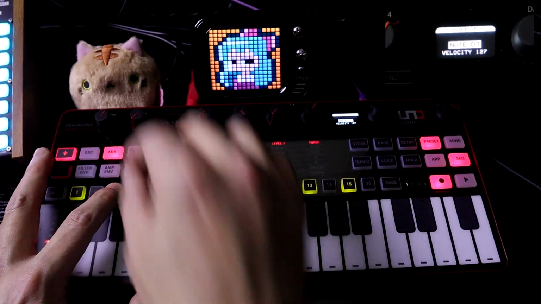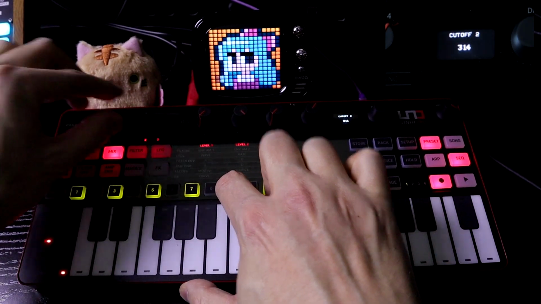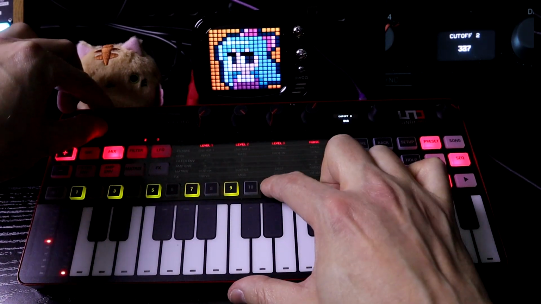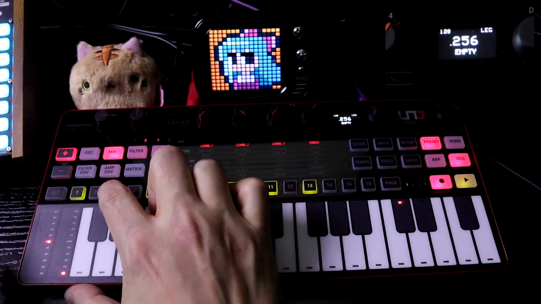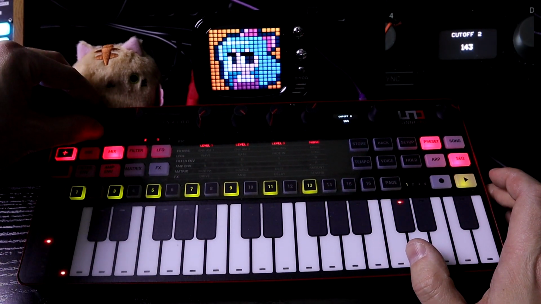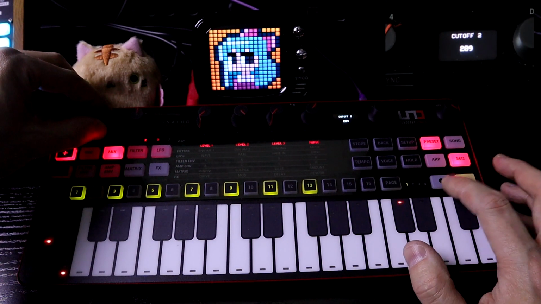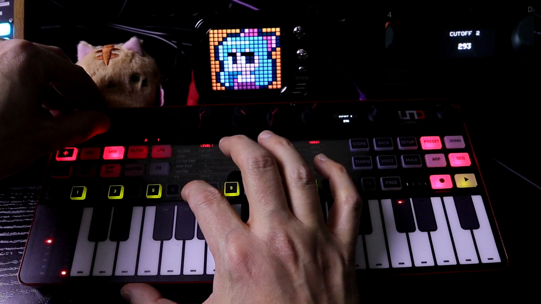If I hold a step and change the filter right here and the resonance, that will also change. Let's just see what it sounds like. Turn it down. So that's the default right here, because that's off.